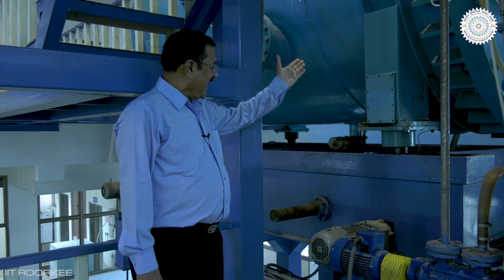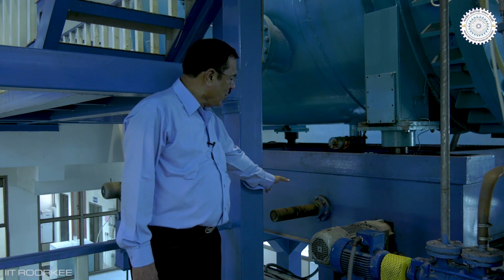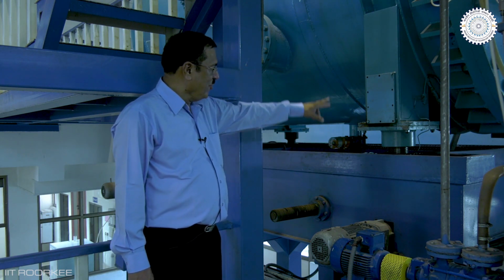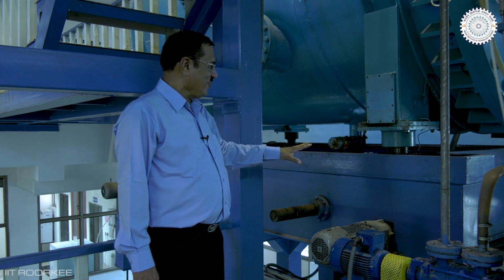This is the HP tank, which can be moved in Y direction on this lead screw, and you can see this can be moved in vertical Z direction on this screw. So we have got all the 3 movements, 2 in HP tank and 1 in LP tank.